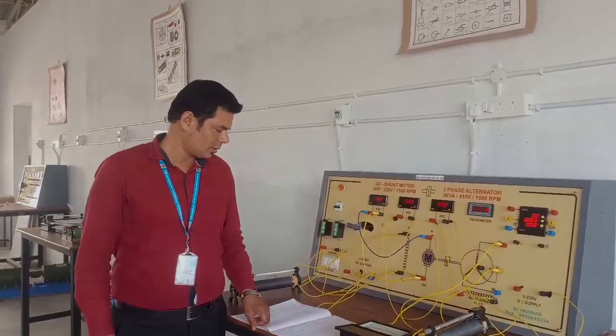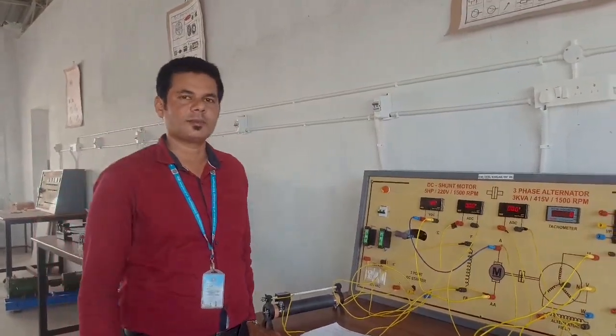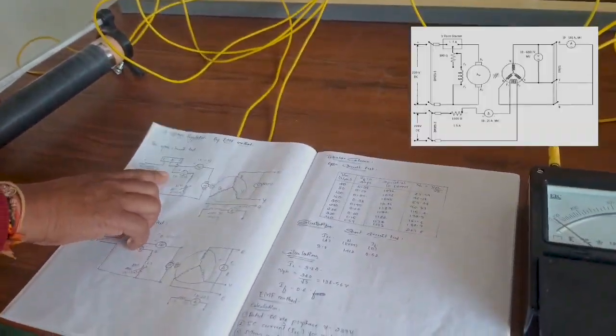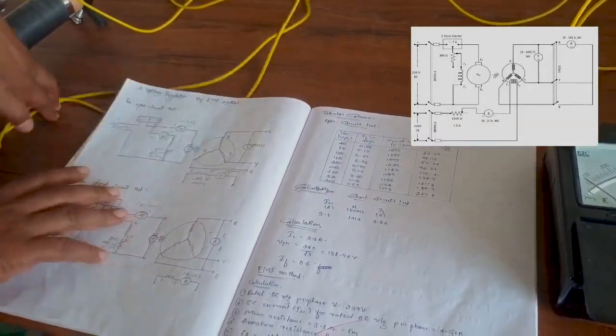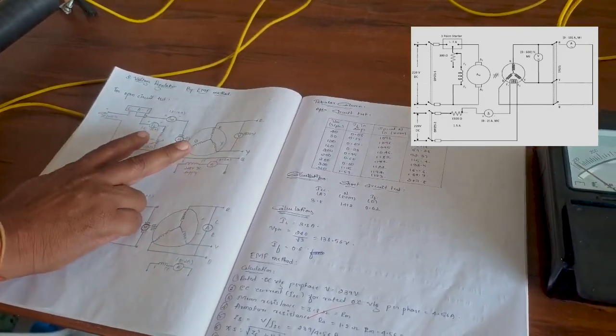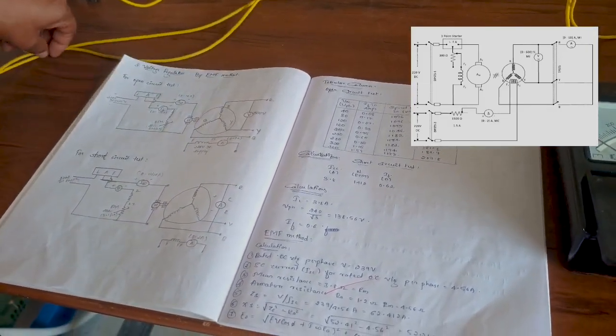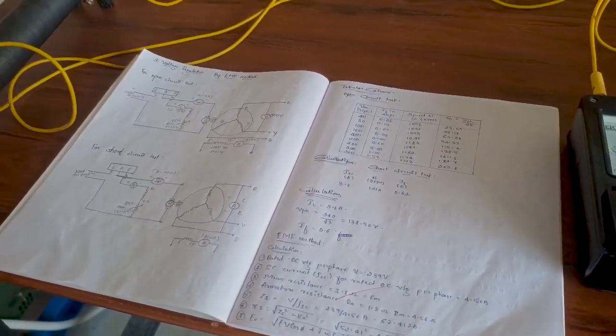Today we are going to study the voltage regulation by the EMF method. This is the circuit diagram. You can see there is a starter, motor and the alternator. With the help of this setup we are going to check the EMF method for the voltage regulation of the alternator. So this is the rheostat.